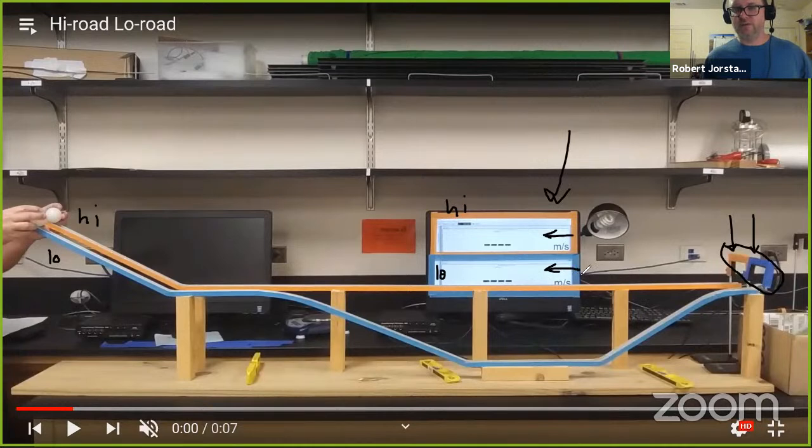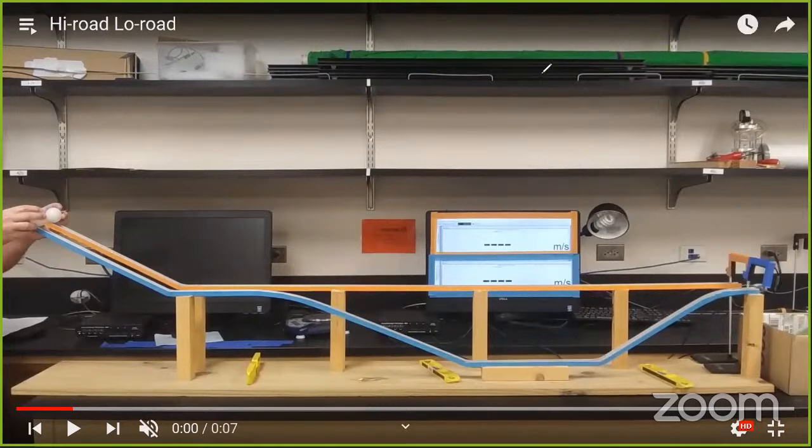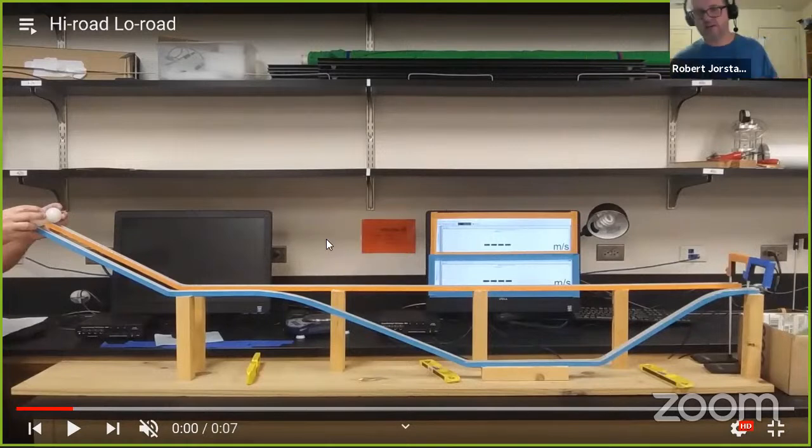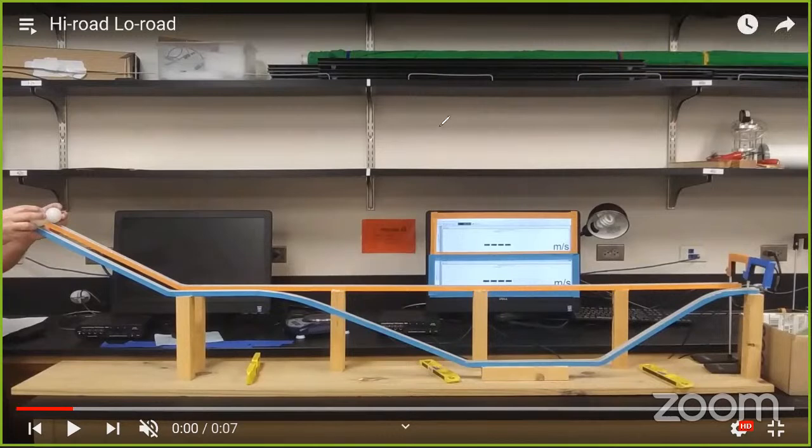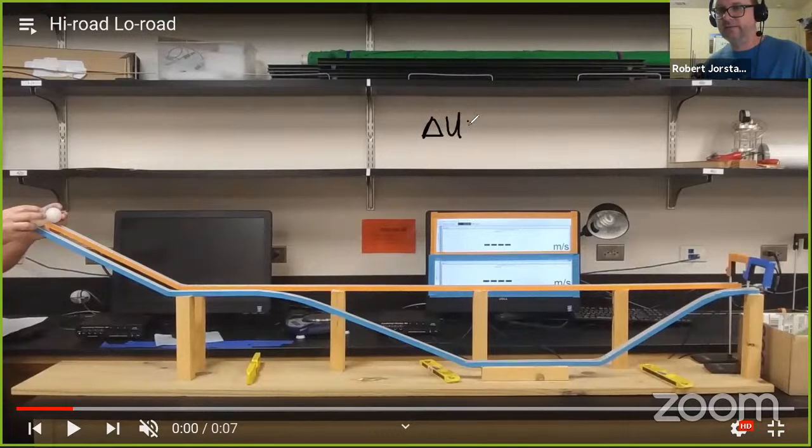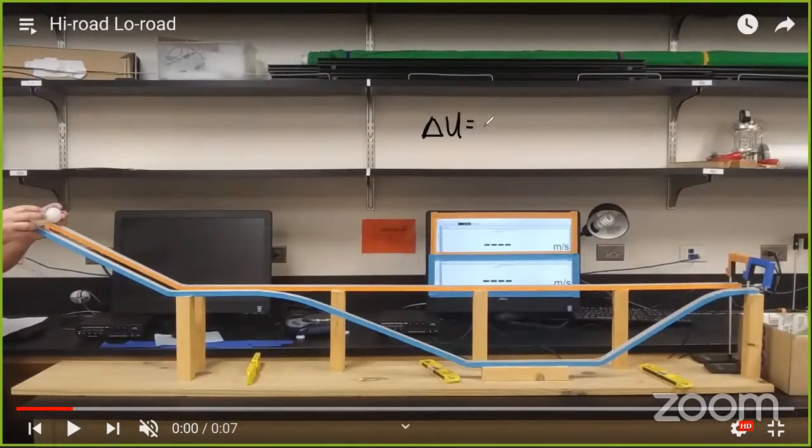That said, which ball should be moving faster at the end of the race, if you had to guess? Same speed. Okay, and what's your reasoning? Well, gravity is involved. It's a conservative force, so it's going to maintain the same energy. How about, go ahead. They start and end at the same position, like the height?